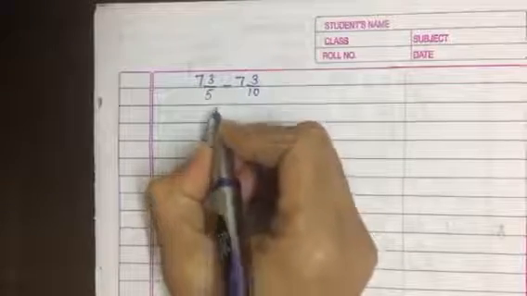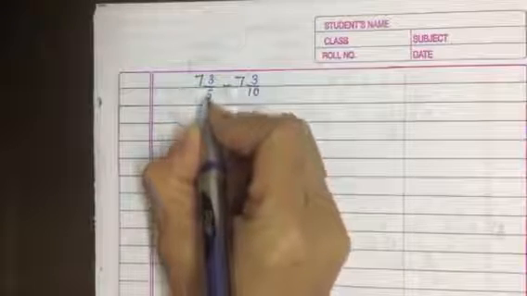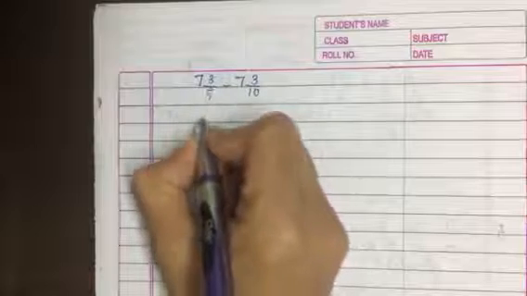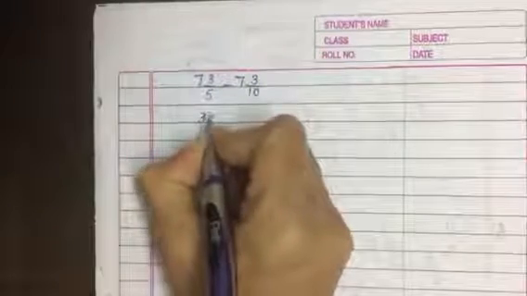Now it is in mixed fraction, isn't it? Now convert this into improper fraction. 5 7s are 35. 35 plus 3 is 38, so 38 by 5. Then 10 7s are 70. 70 plus 3 is 73 by 10.